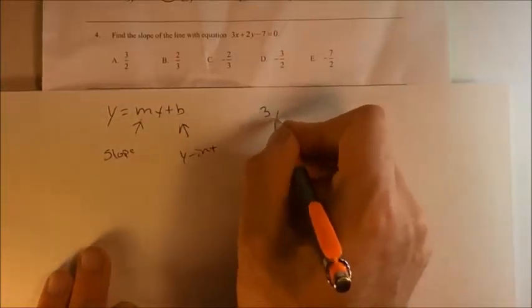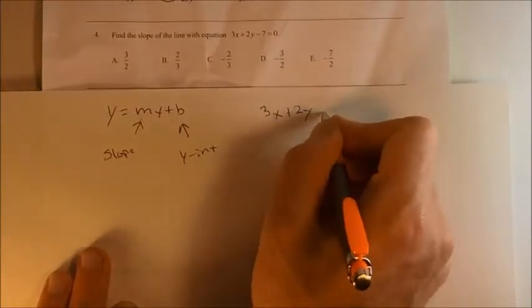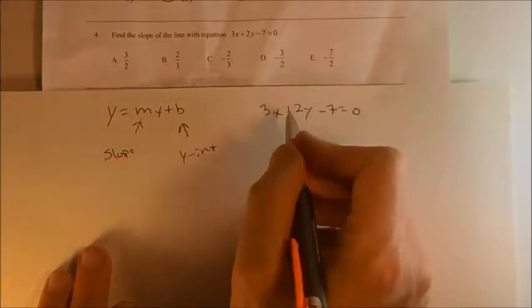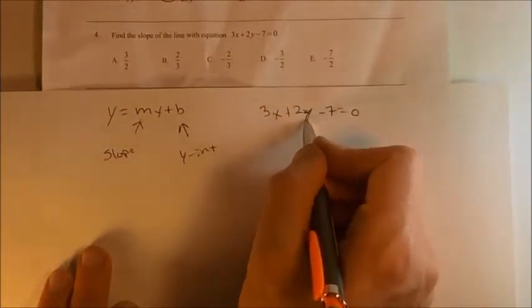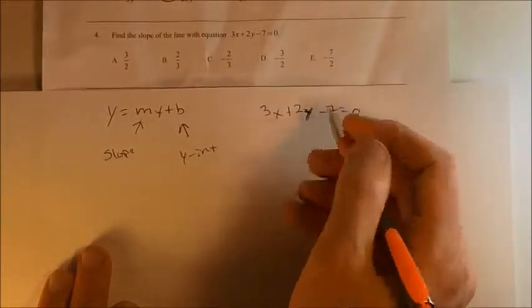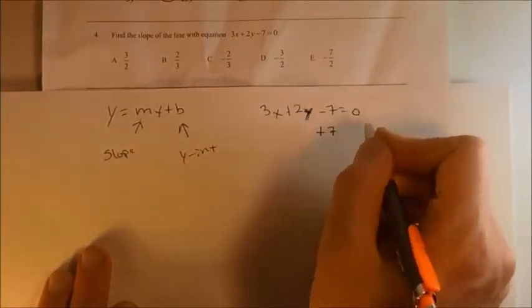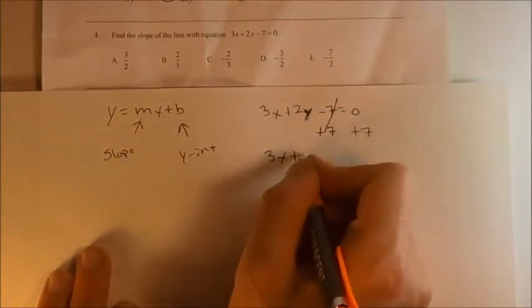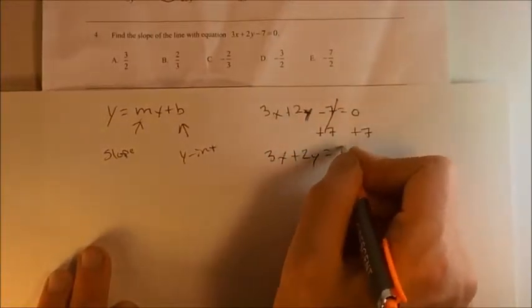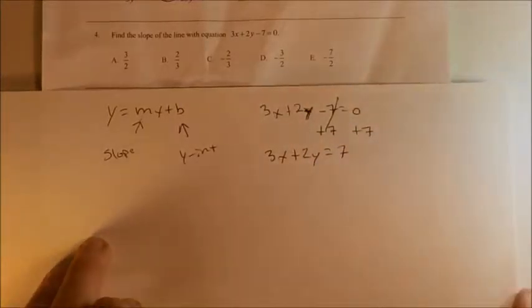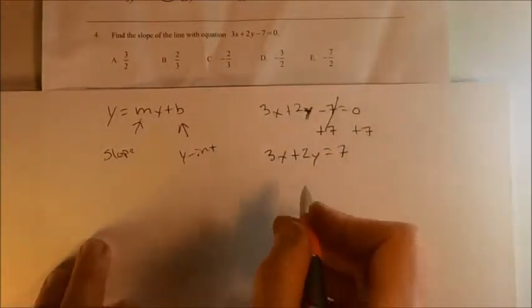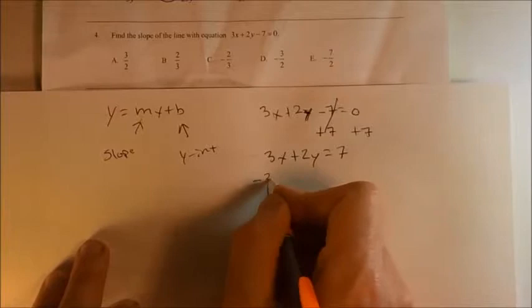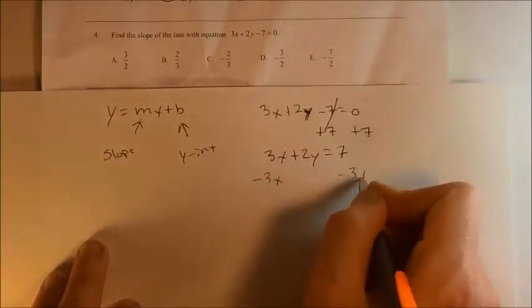Ultimately, let's just get y on its own, and then we'll have our solution. So my goal is to get y on its own on one side of the equation. First, let's add 7 to both sides. That cancels out. Now I have 3x plus 2y equals 7. Now I want to get this y on its own, so I'm going to subtract 3x from both sides.